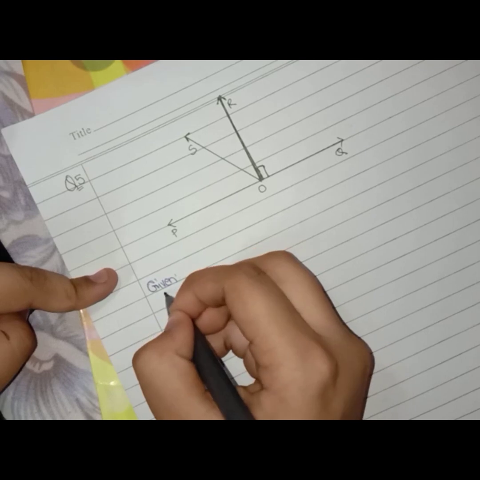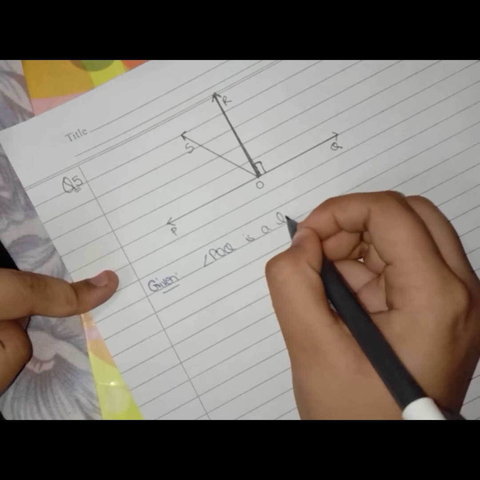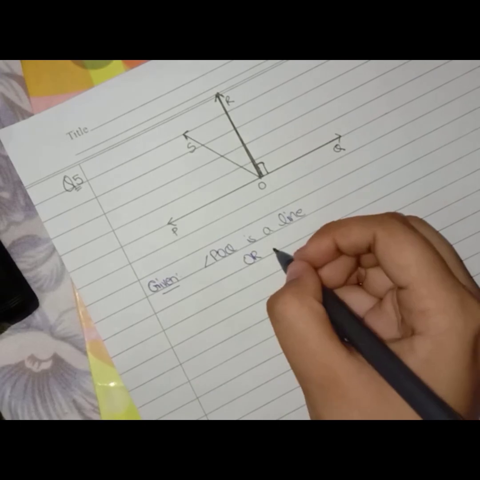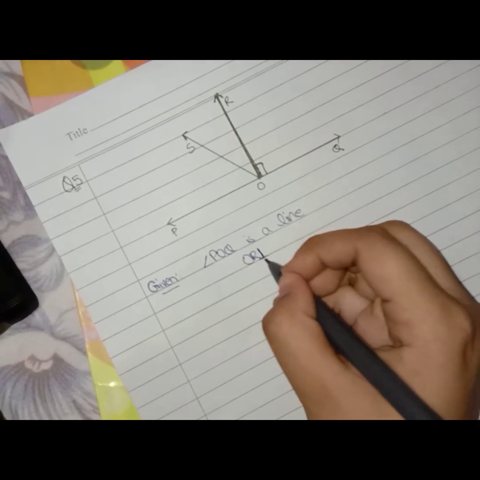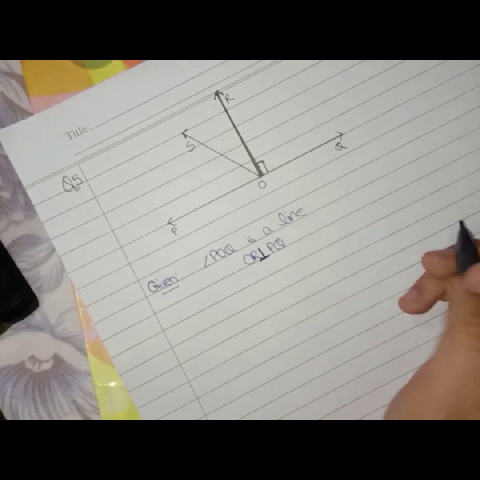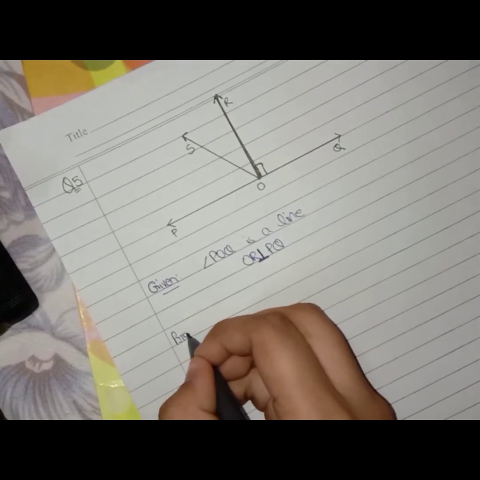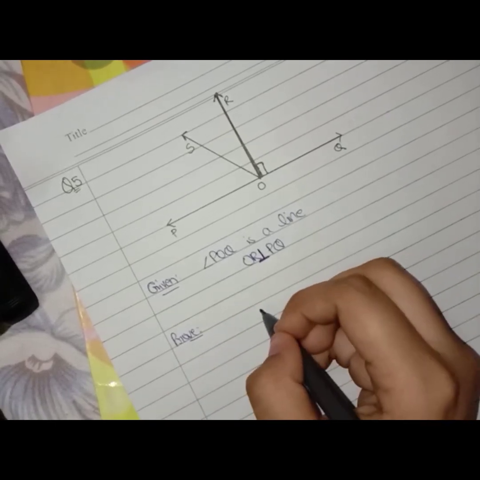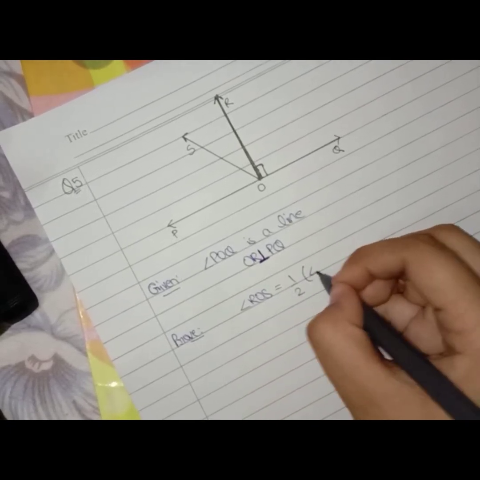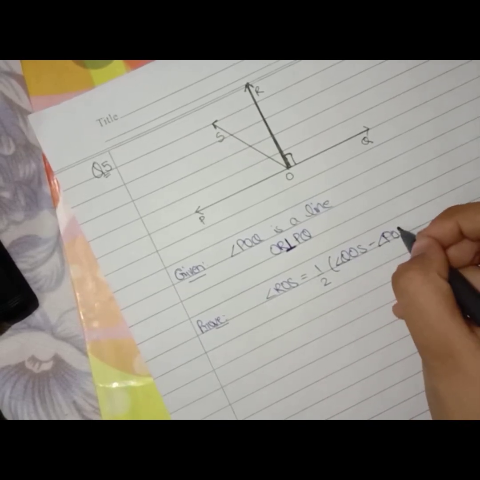The given is that POQ is a line and OR is perpendicular to PQ. And we have to prove that angle ROS is equal to half of angle QOS minus angle POS.